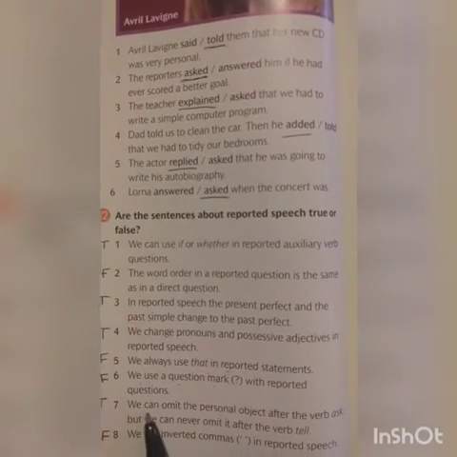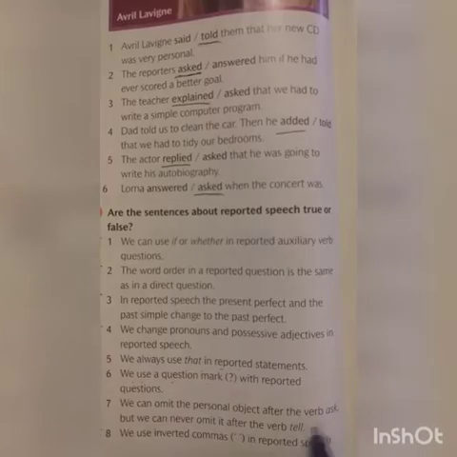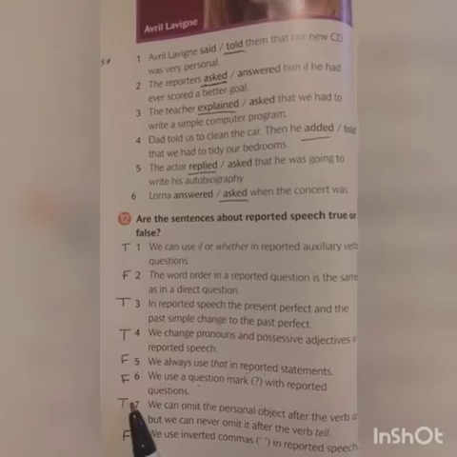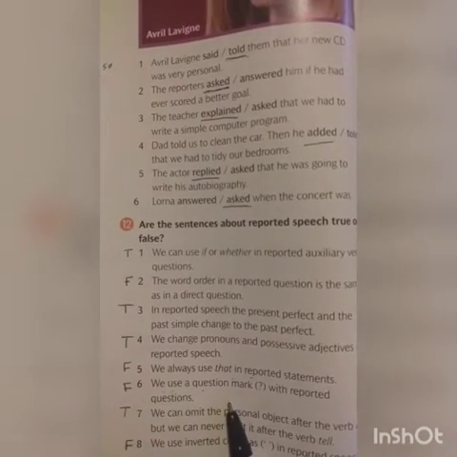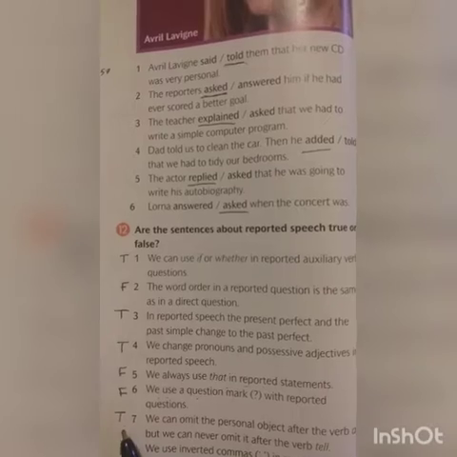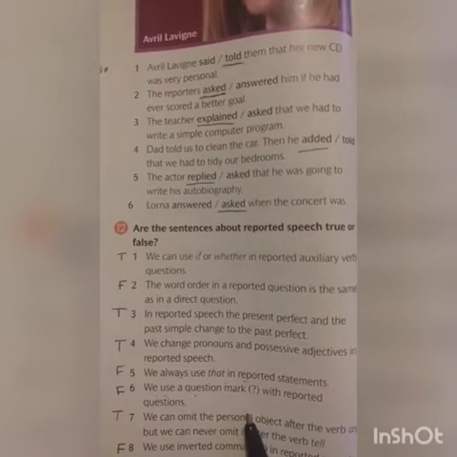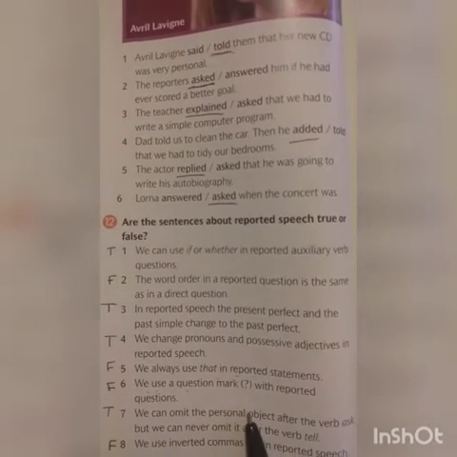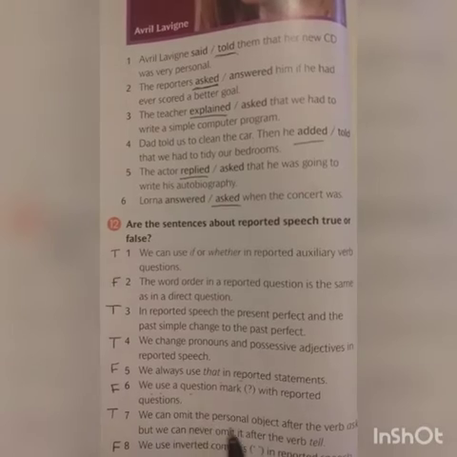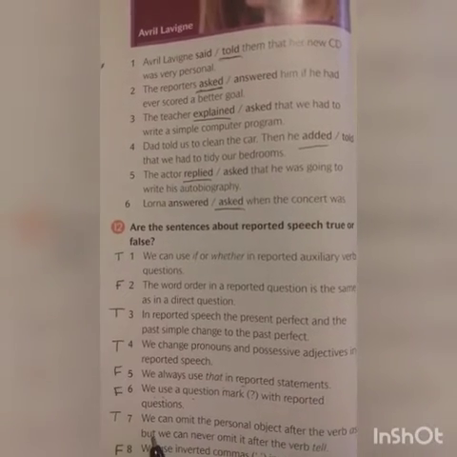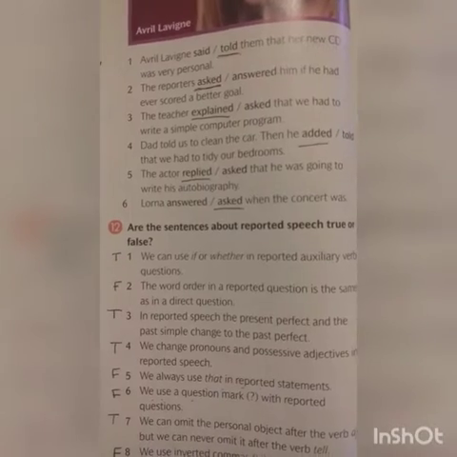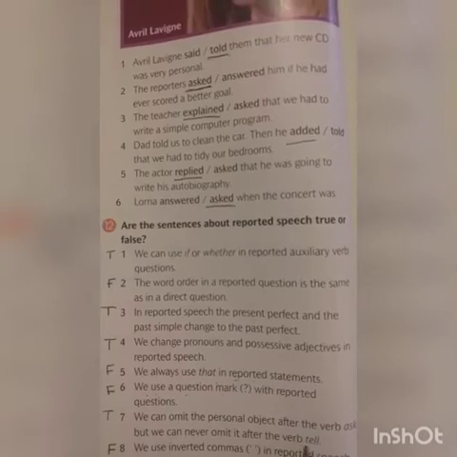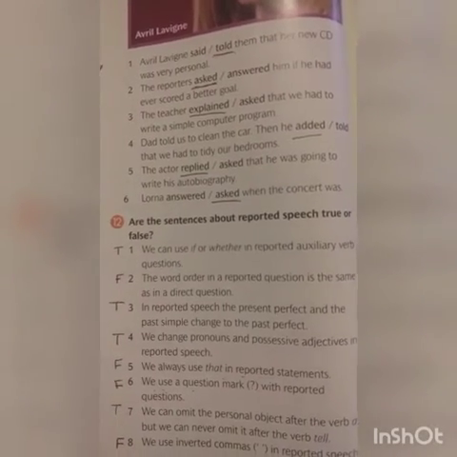Number 7, we can omit the personal object after the verb ask, but we can never omit it after the verb tell. This is true. You can say, he asked me if I like, or you can say, he asked if I like. You can omit the object me. But if you use told, he told me that he wanted, and we can say he told me he wanted. You have to use the personal object after told. So this is true.